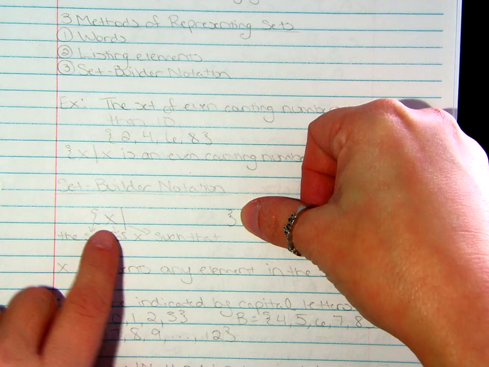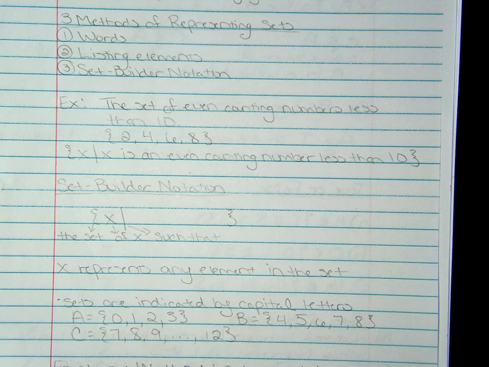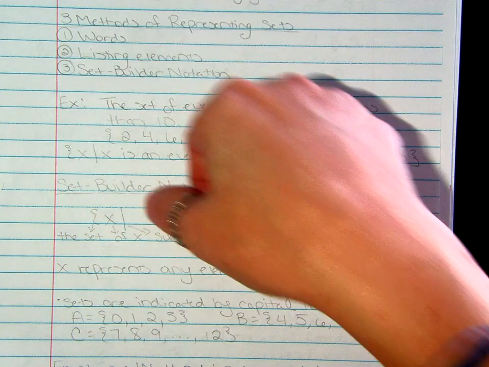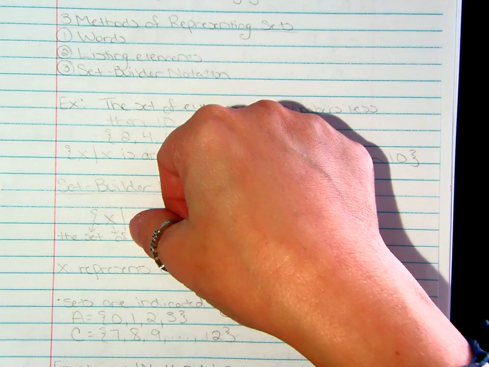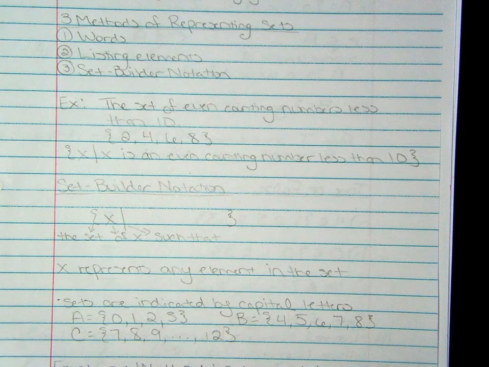But then we have an x, or if you're using a different variable, it'll be a different variable in there. If you're talking about a's or if you're talking about y's, that'll be in there. And then there's this big vertical bar right here. And that separates your variable from the kind of elements that live within your set.